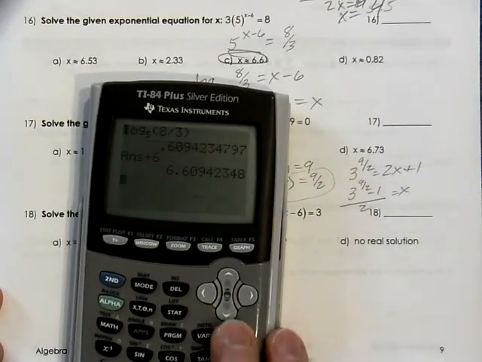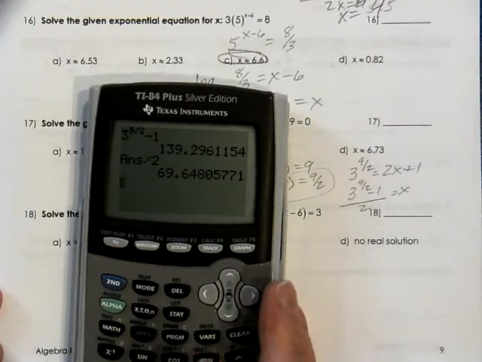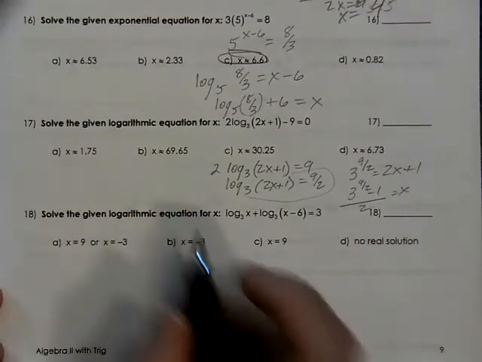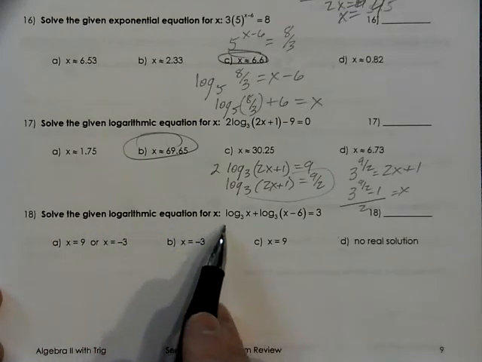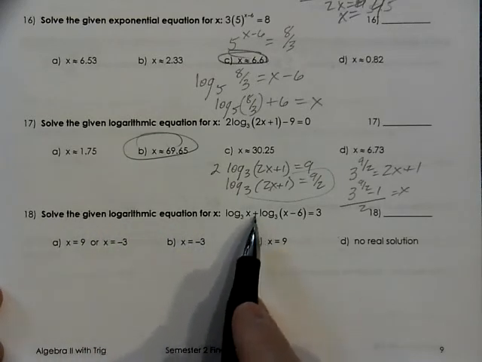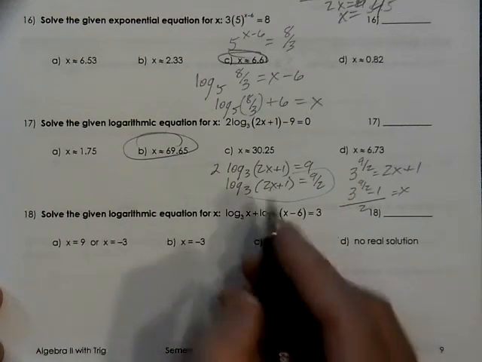So 3 to the 9 divided by 2 minus 1 divided by 2. So the logarithm, if it's plus, that means we're going to be multiplying.